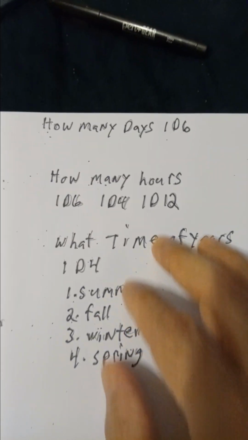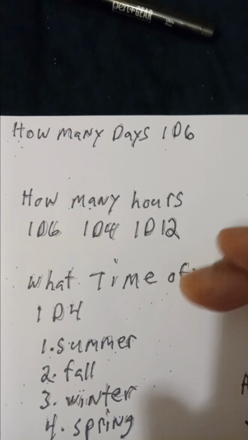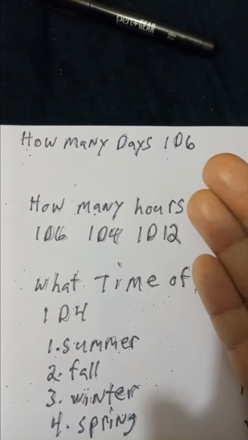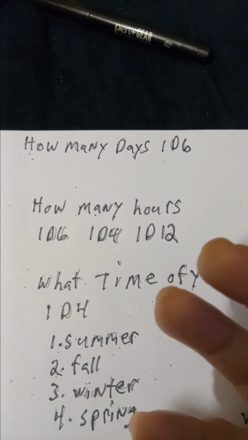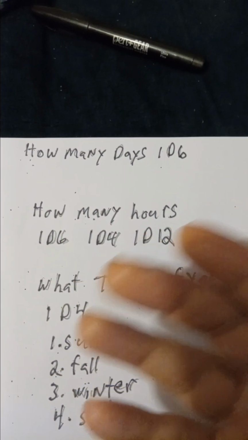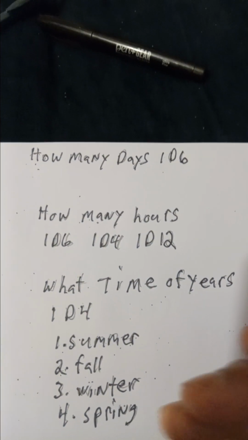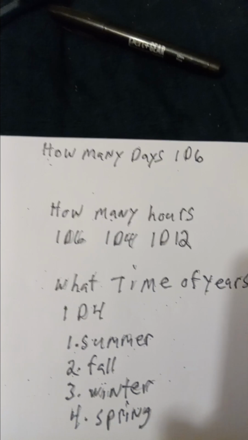And then you do how many hours. Now you must decide how many hours you want to go by. You want 1d6, 1d4, or 1d12. Now, my game is going on Earth time, so it'll be 24 hours. I'll usually be using 1d4. And then I will roll the number on the dice as how many hours to pass.